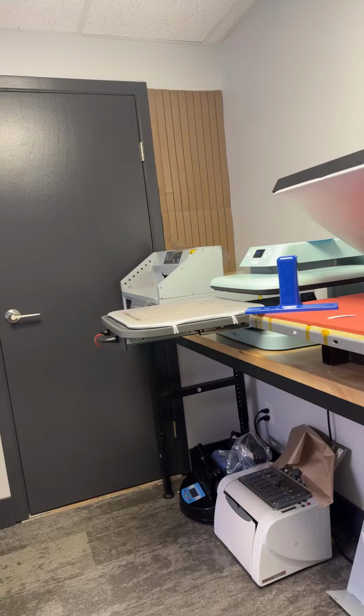Can you take it back a bit? Now it is. Yeah. And then you flip it through. And then once you have it pressed, you hold it down. That's it.